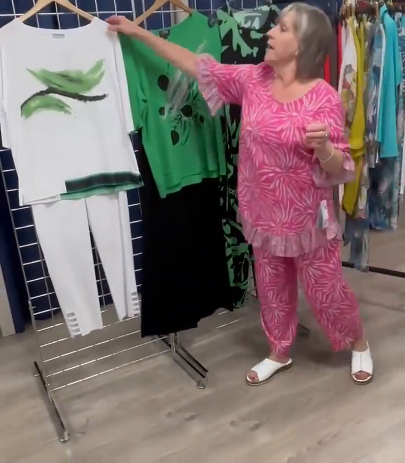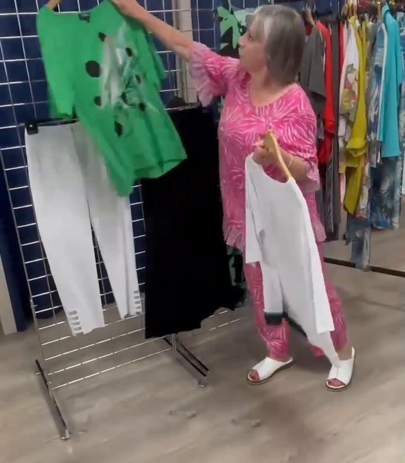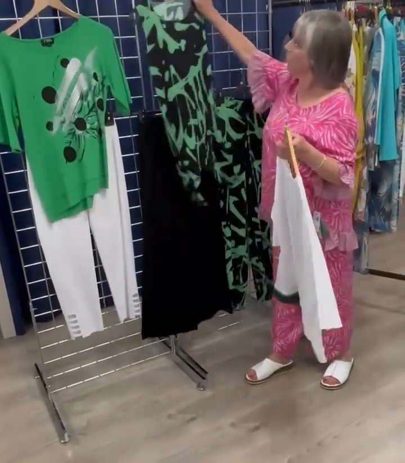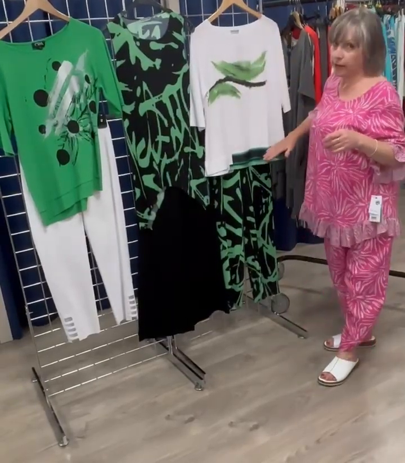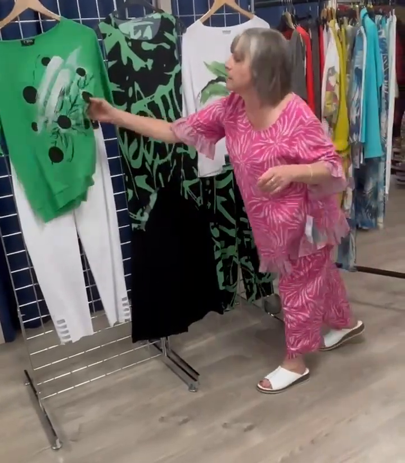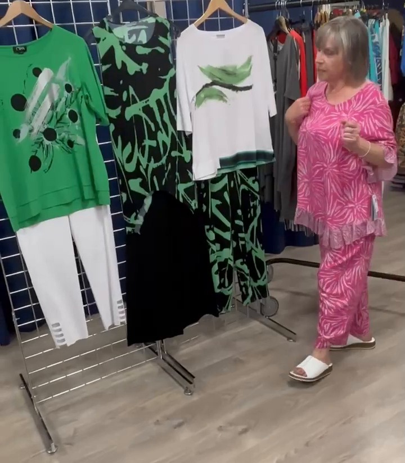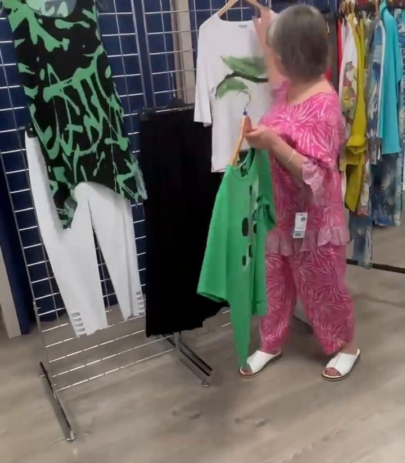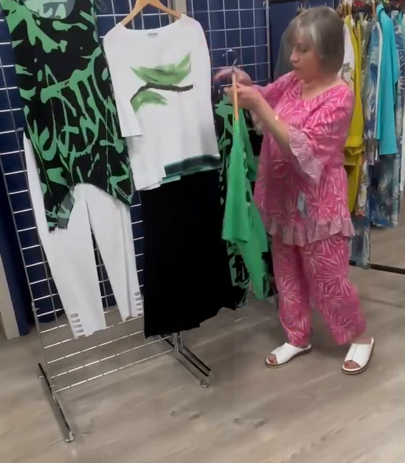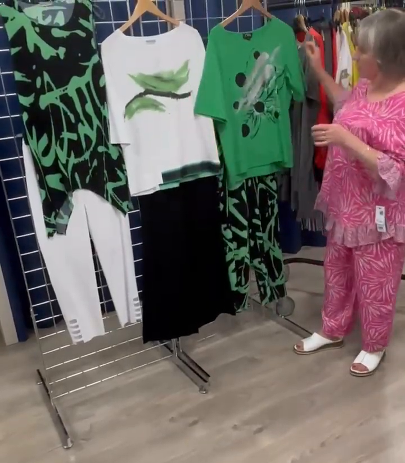So there we have 3 outfits, and then we're going to make it into 6 outfits just by sliding it along and changing your tops and your trousers together. Just about get away with this one. Oops, there we are. So you've got it there, and then to change it out again, slide it over, and you've got the black with white, and then you've got that one there as well.